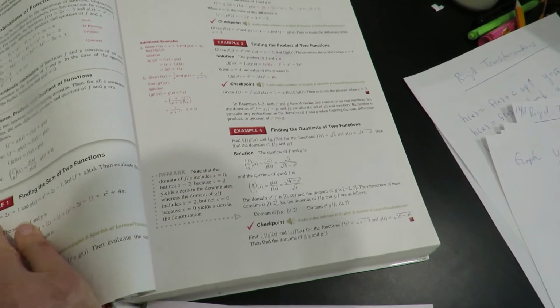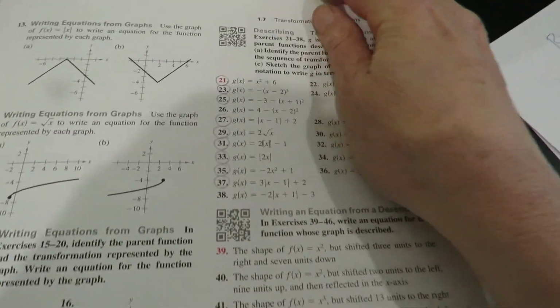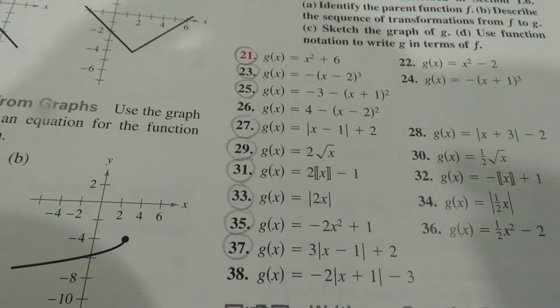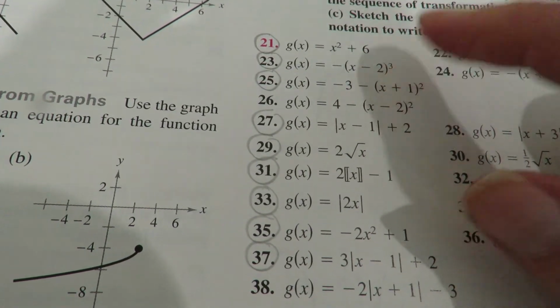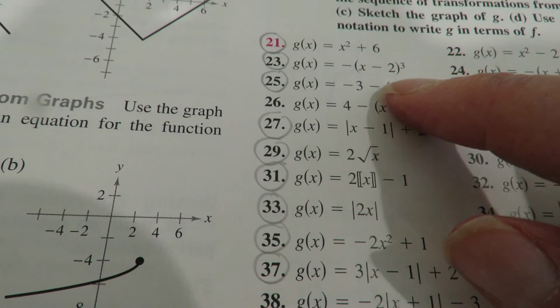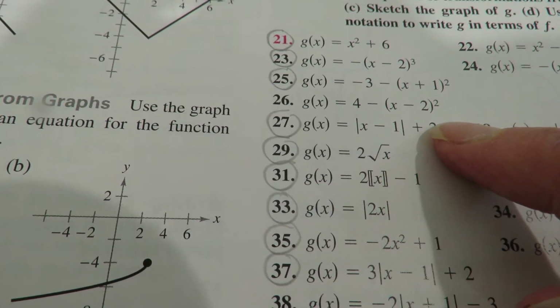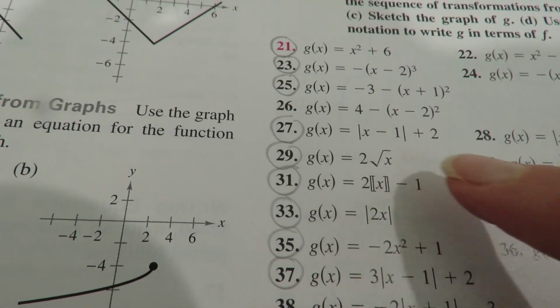Let's see. And then the other thing, what was the other one we did? 1.7 we did also. So I just want you to hit this stack of odds. Just, you know, like this is a parabola, make sure it looks like a horseshoe. This is a cube, make sure it looks like an S. This one's a parabola again, that looks like a horseshoe. That's an absolute value, that's a V. There's a square root, that's a hook with a vertical stretch.